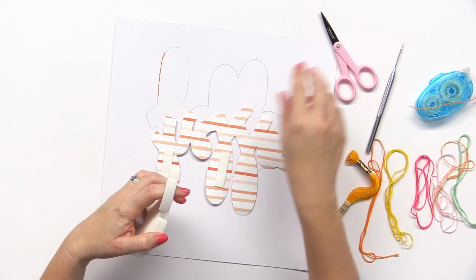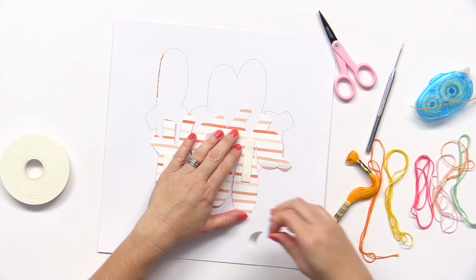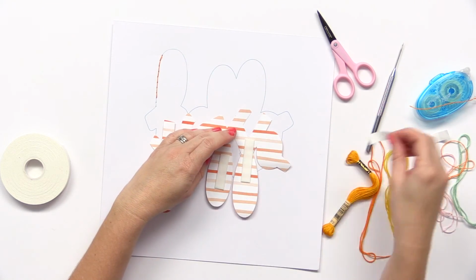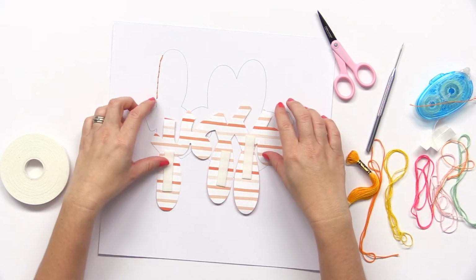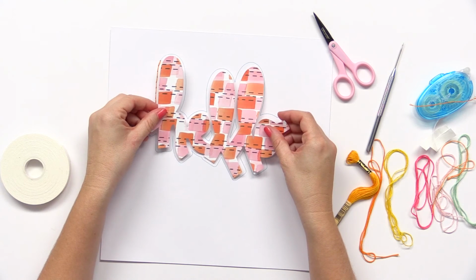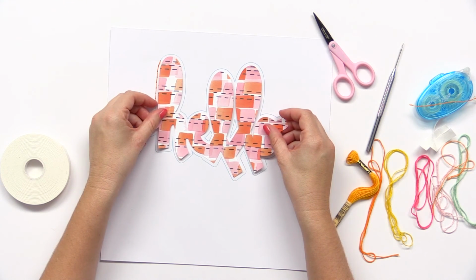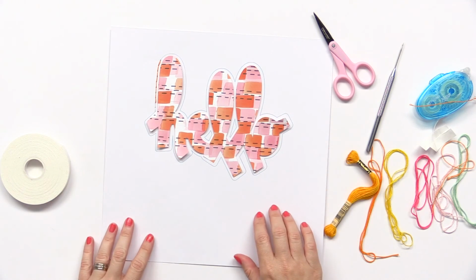And so we'll add one other little piece here, and then we just want to take off the backing. And then we can flip it over, and since it's cut perfectly to line up, we know that it's going to fit right here in our spot. So we can just kind of get that in place. And then you can see how it just kind of pops up off of the page.